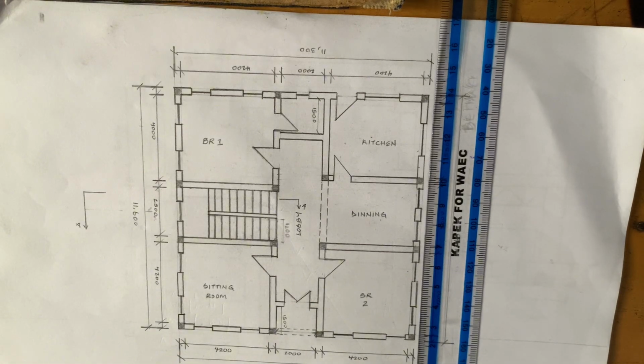Everything I'm telling you is based off of knowledge from site work. That is why I keep saying it. If you're a quantity surveying workshopper, you have to go to the site. It is very important. Site work is very, very important.